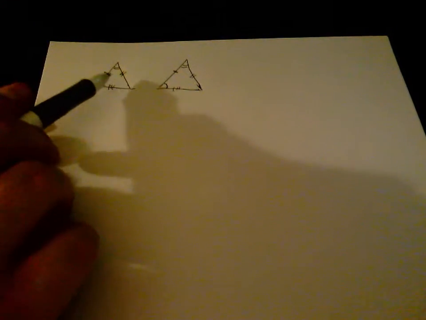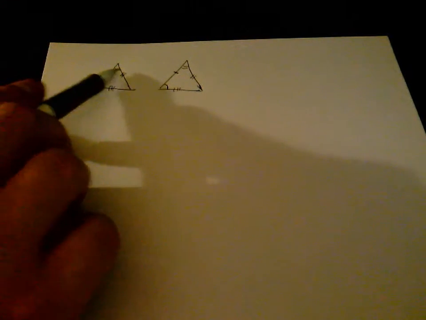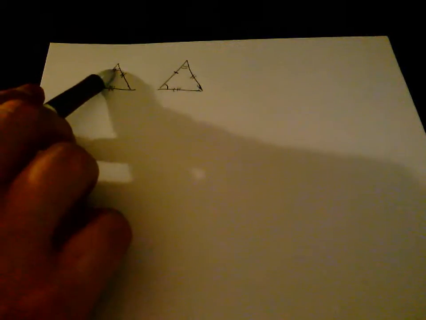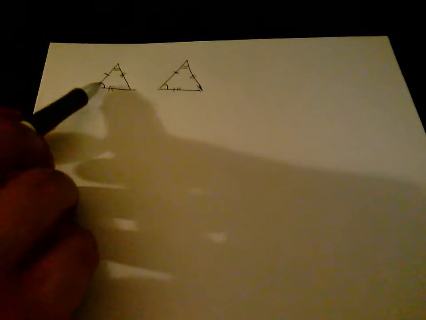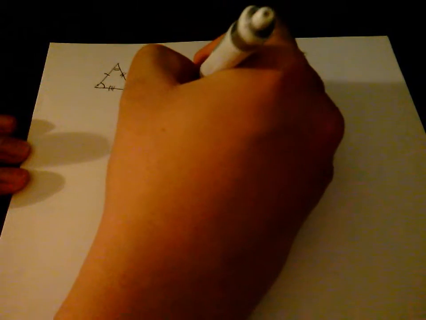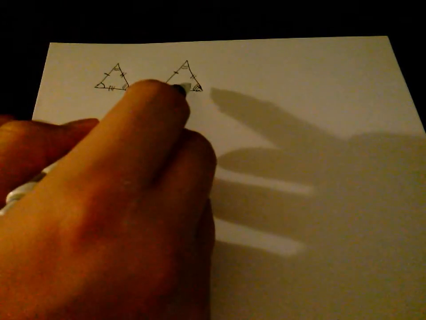Alright, if I do it again, notice how I keep adding more curves. There's two curves, that means that this angle is congruent to this angle, but this angle is not congruent to this angle because this has one curve, this has two curves. Same thing, 1, 2, 3, if I do it for 3 times, that means that this angle is congruent to this angle, but they're not congruent to each other.